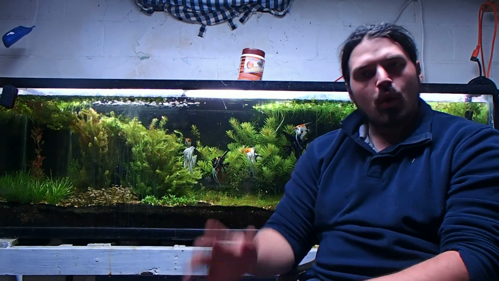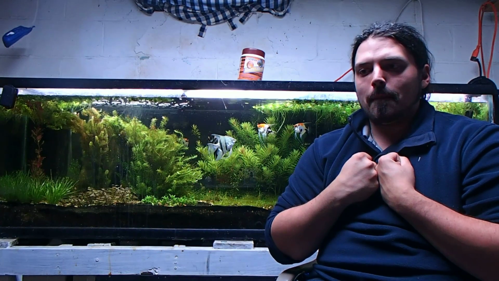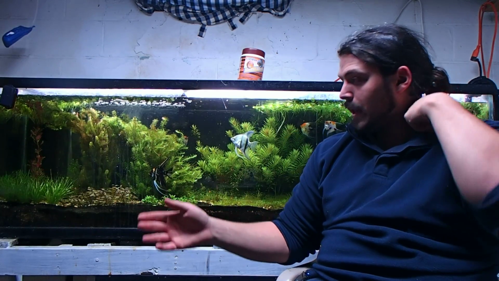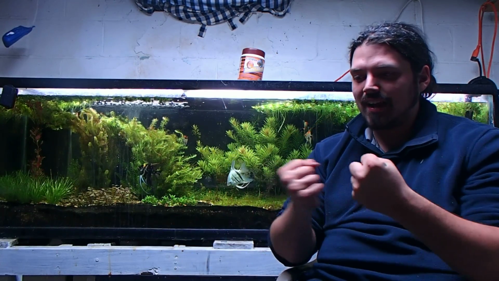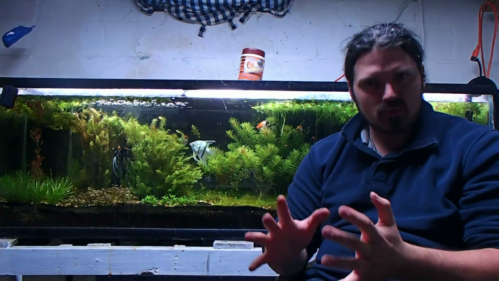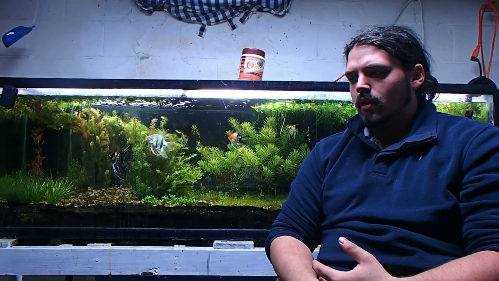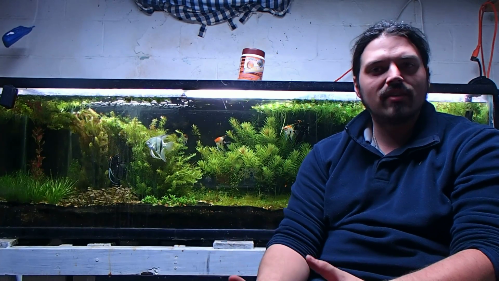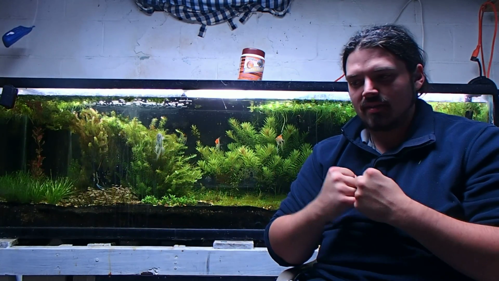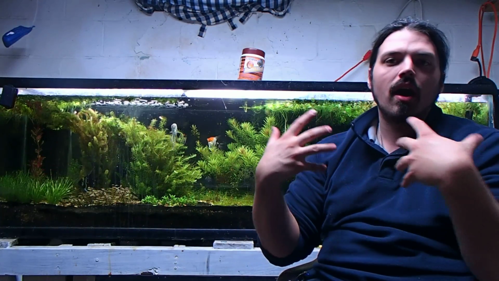In a planted aquarium, plants absorb that CO2 and push out oxygen. They produce oxygen in photosynthesis, meaning when your lights are on, the plants will actually take in those toxins, such as, we're going to call CO2 a toxin, but it's not really. So when those lights are on, your plants will absorb those nutrients and push out oxygen.